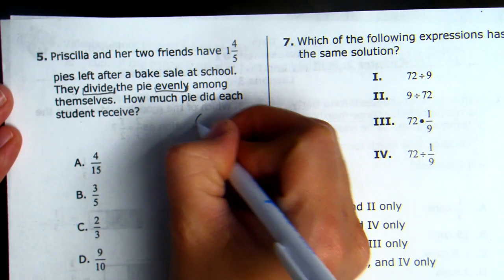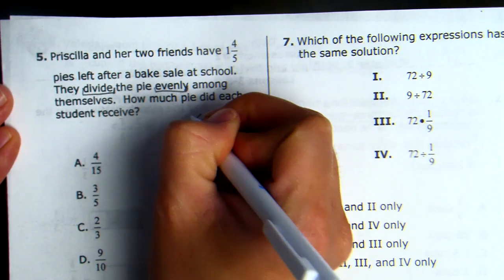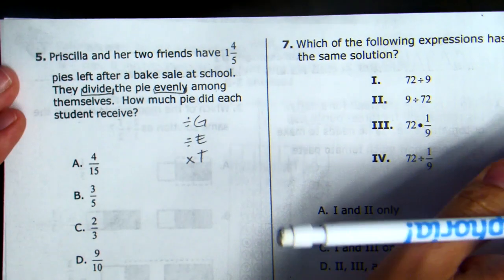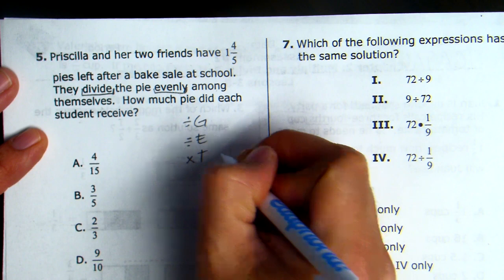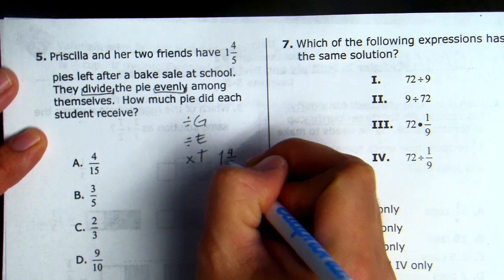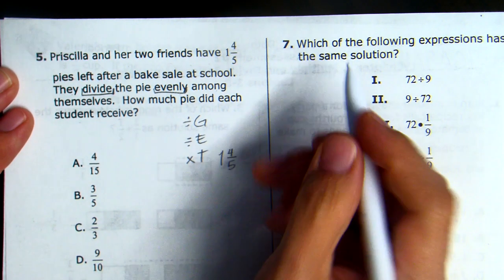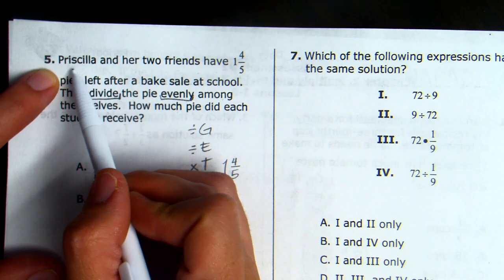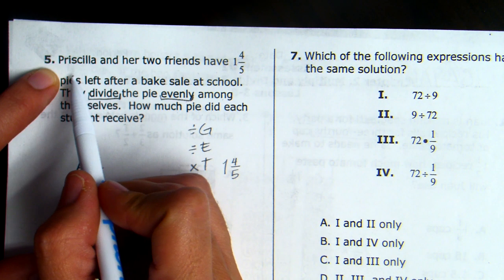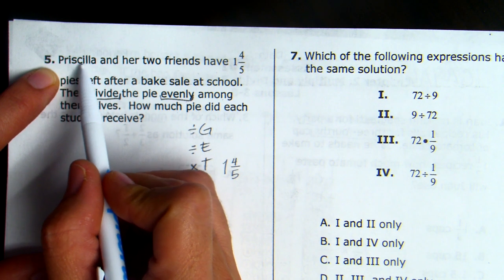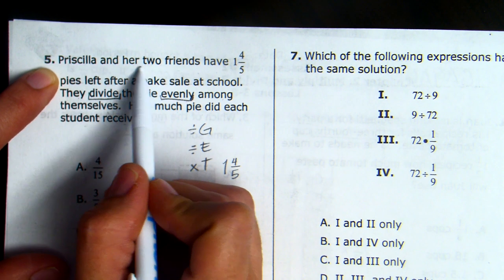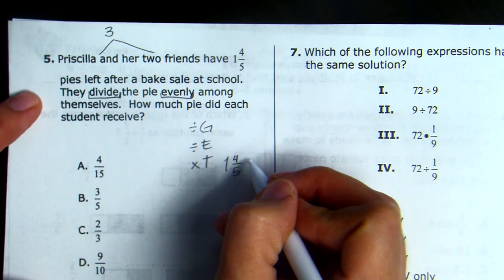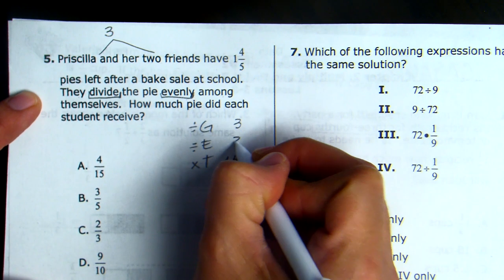When you use the get, it's going to be the total, the part of the pie that was left. And then you just need to consider how many people there are. Priscilla and 2 friends, in total 3. So you need to find the each.